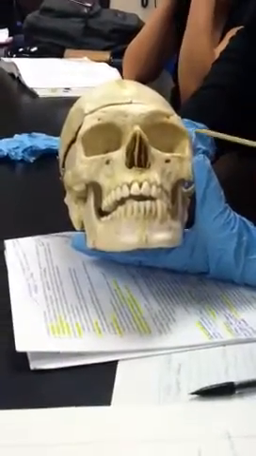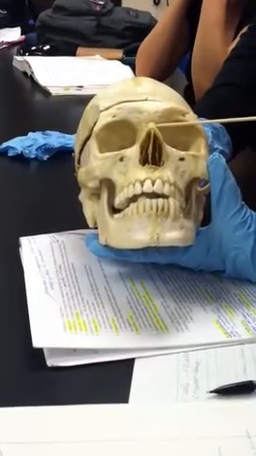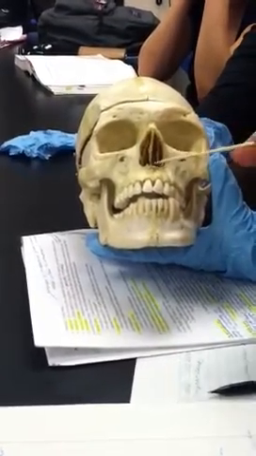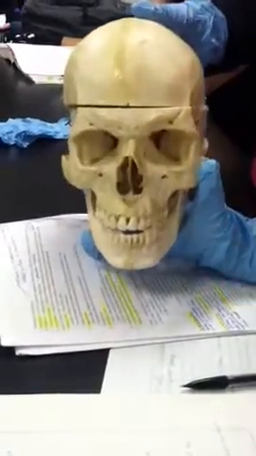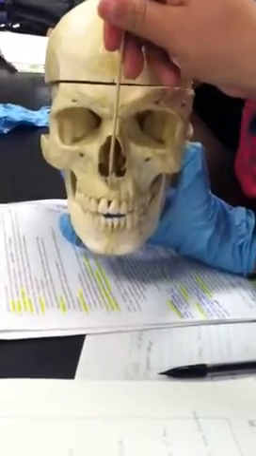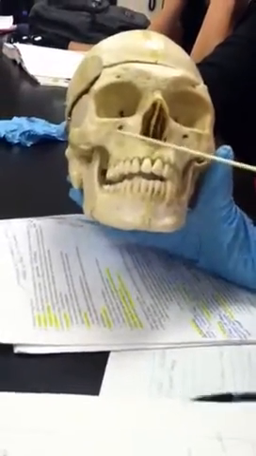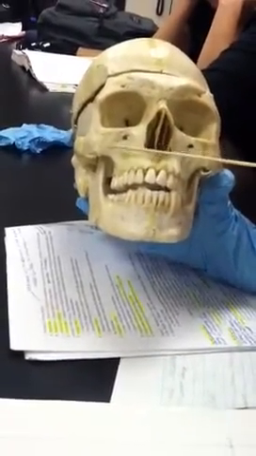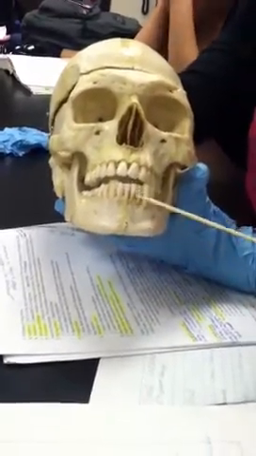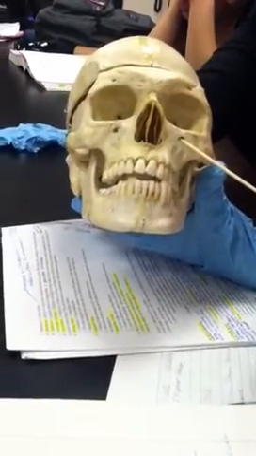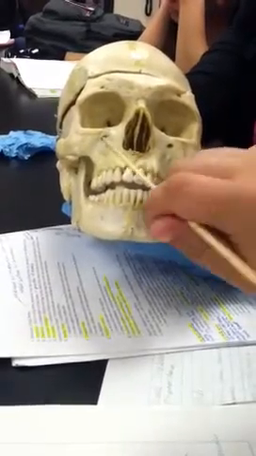And then in the front of your face, you have your nasal bone. Your nasal bones are right here, which are paired. This plate right in here is called your perpendicular plate, and it's broken on this skull, but there's usually a little bone right here, and it's identified as your vomer. And these are your maxillary bones. In the maxillary bone, these holes are called your infraorbital foramina.